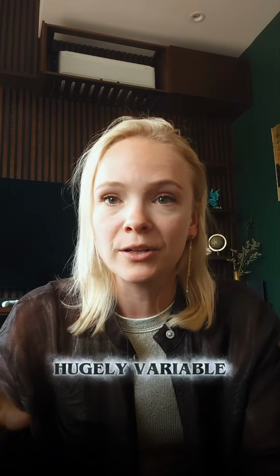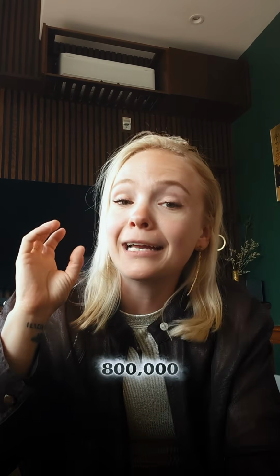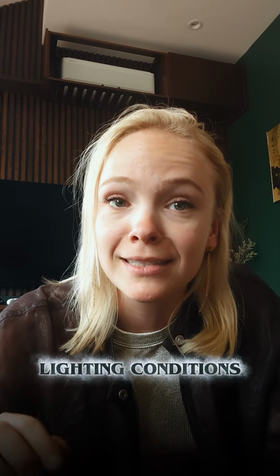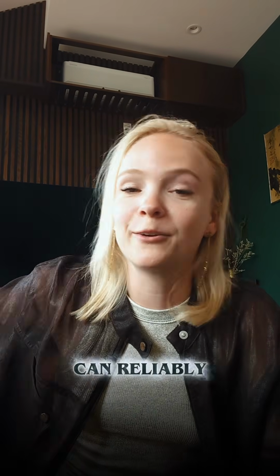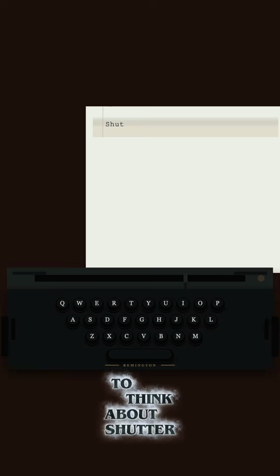Next, we gotta think about light sensitivity. The ISO rating of the human eye is hugely variable, ranging from 1 to around 800,000 depending on lighting conditions. So I guess you'd want to shoot with like a Nikon D5 or something else that can reliably crank up the ISO. Next, we gotta think about shutter speed.